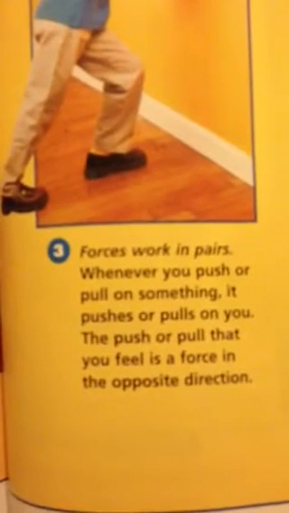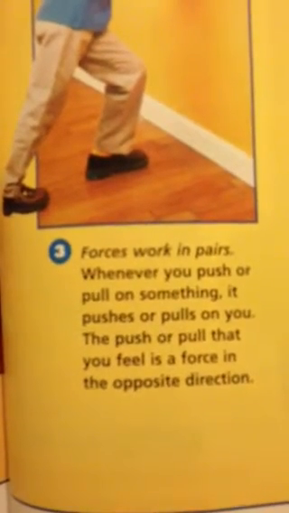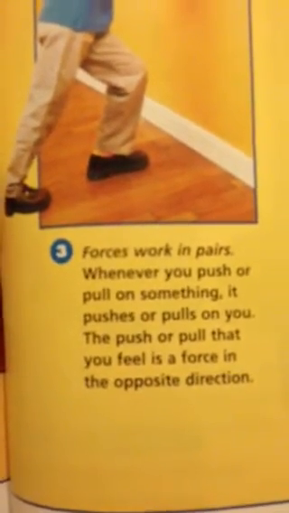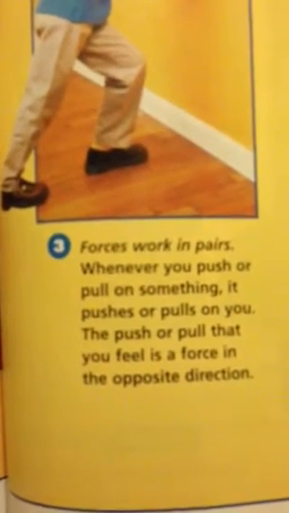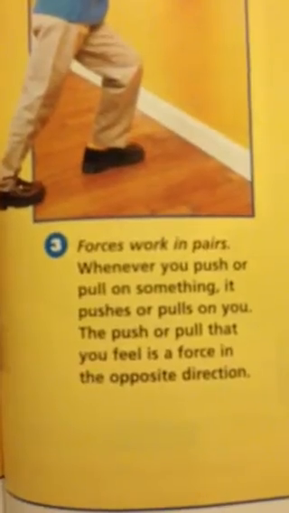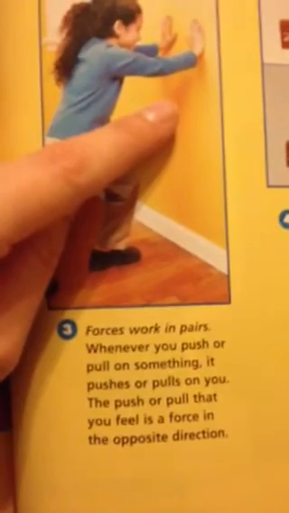Forces work in pairs. Whenever you push or pull on something, it pushes or pulls on you. The push or pull that you feel is a force in the opposite direction. So when she's pushing on the wall, it's pushing back on you.